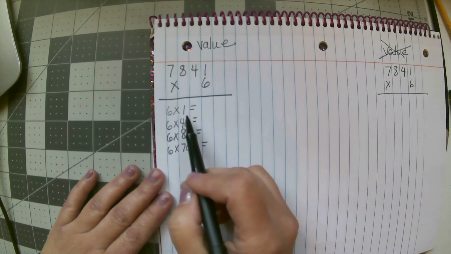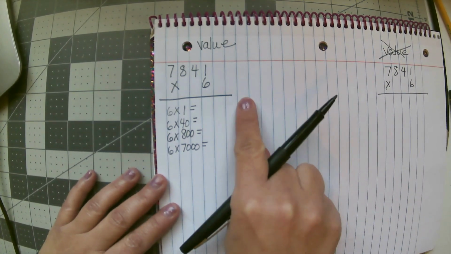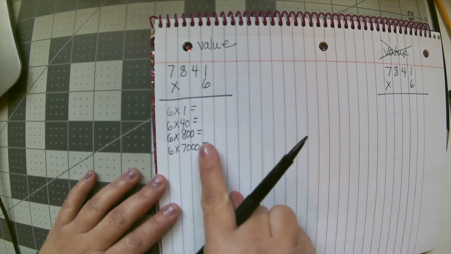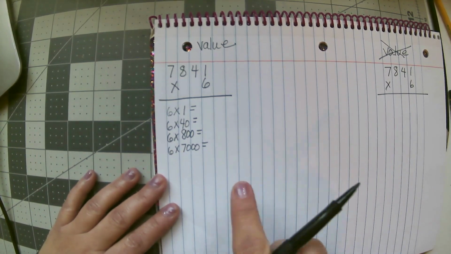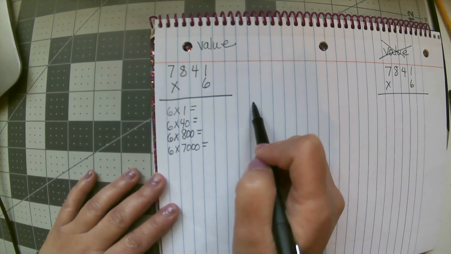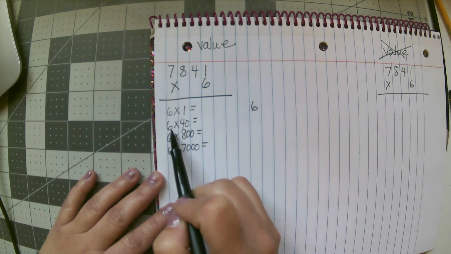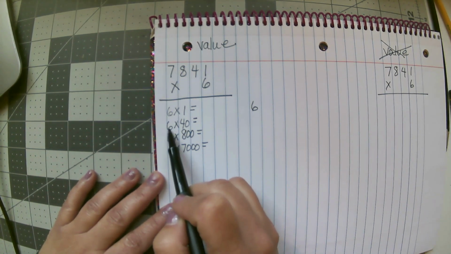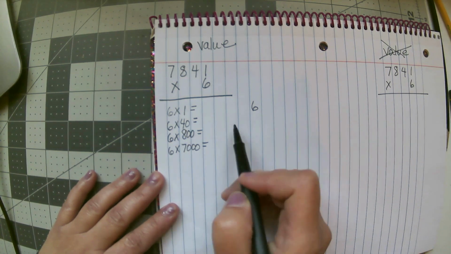Okay, now we're going to work out our problems. Remember that when we're writing our answers, we're leaving some room because our numbers get bigger at the bottom. Okay, so 6 times 1 is 6. 6 times 40. So 6 times 4 is 24.